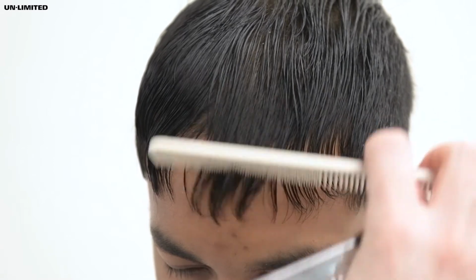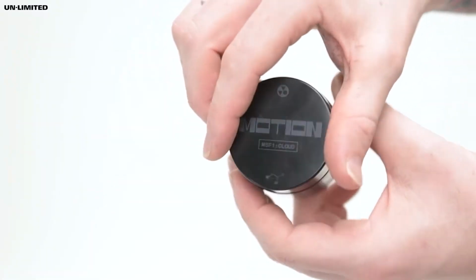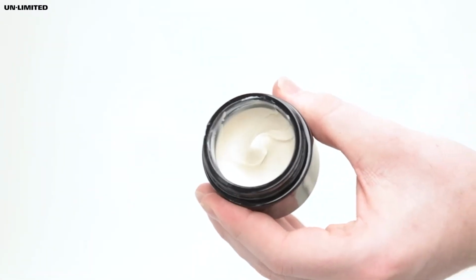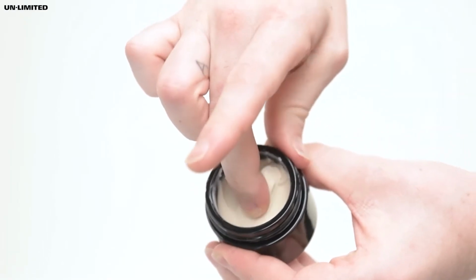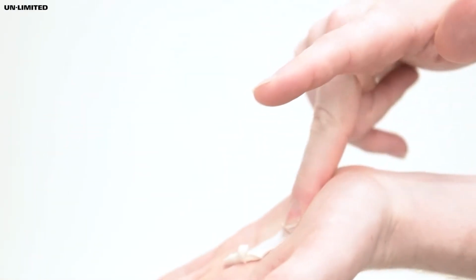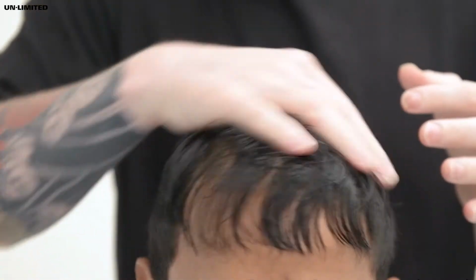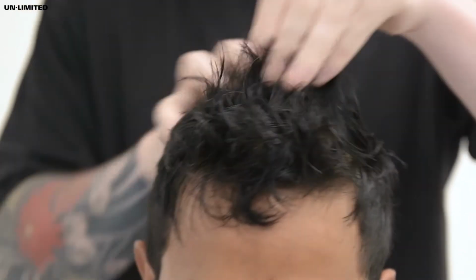Now that's the top complete. Before I go ahead with the fade, I'm going to style this look. For this, I'm going to use Motion MSF1 Cloud Matte Styling Balm. I'm going to warm a small amount between my palms and distribute evenly throughout the hair from roots to tips.